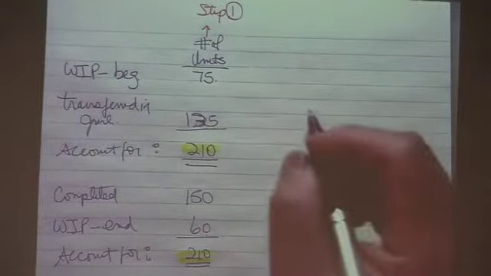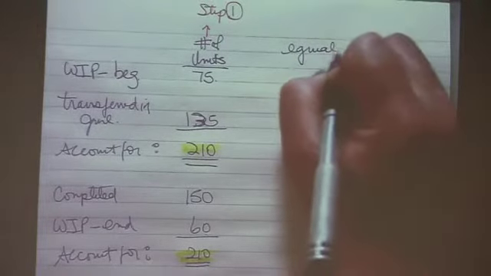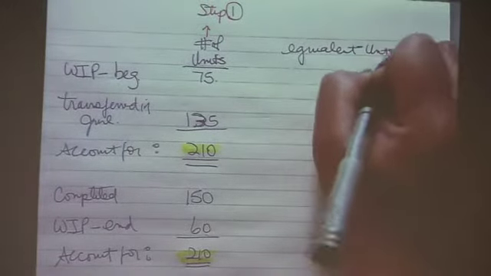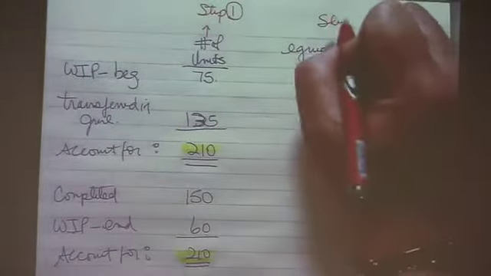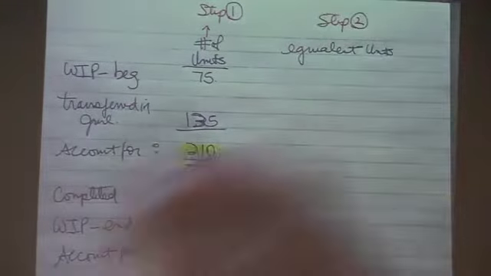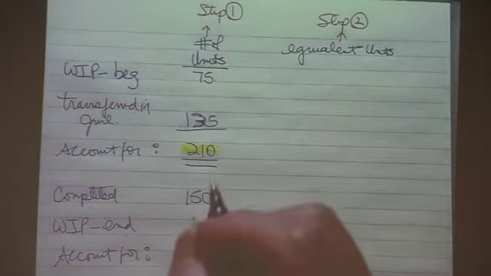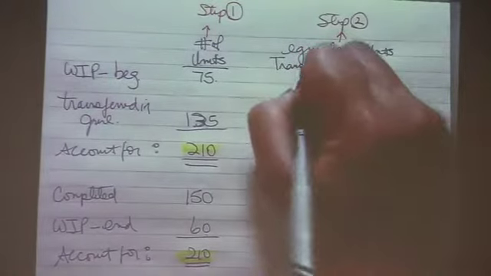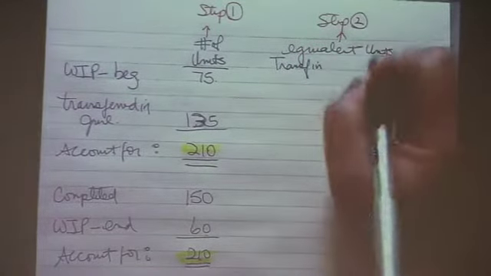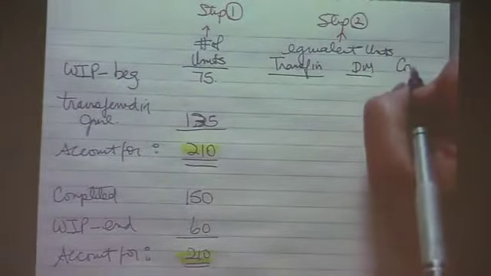Now, step 2, we need to calculate equivalent units. So this is step 2. And when we're calculating equivalent units, we want to analyze the transferred in cost, direct materials, and conversion.